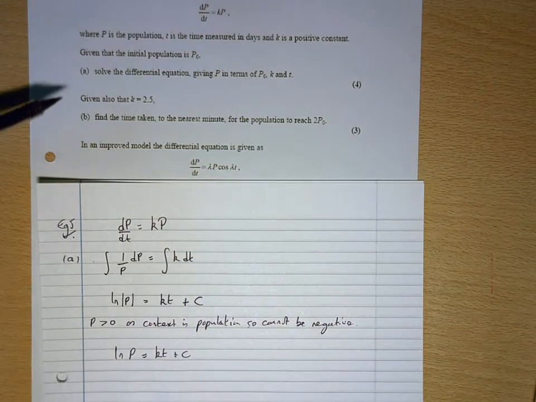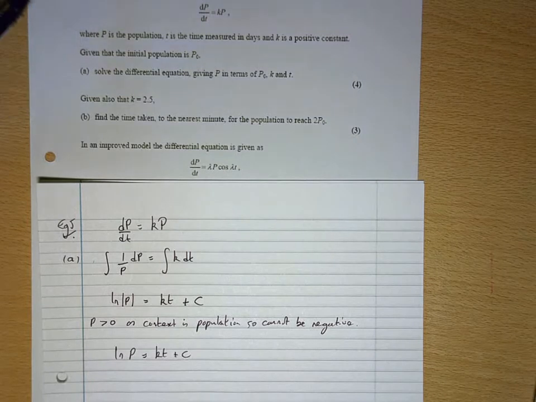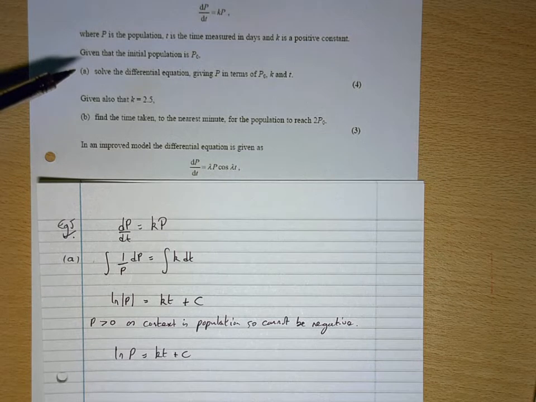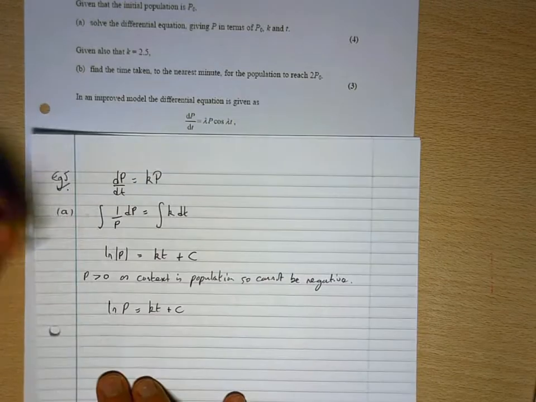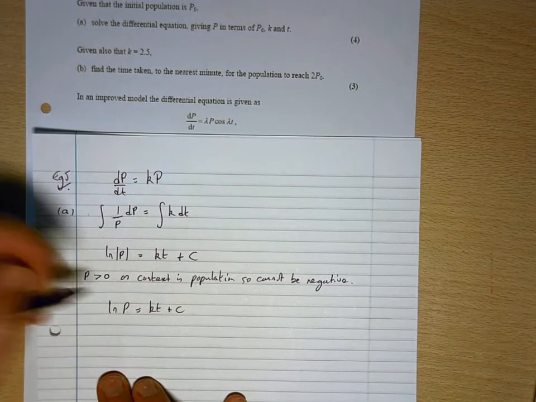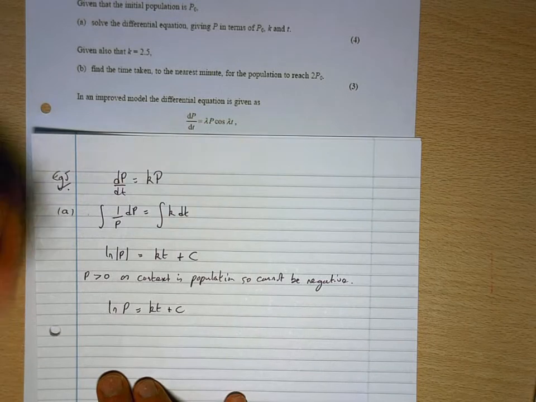They want me to have a general solution with the constants in. So I'll take exponentials of both sides.